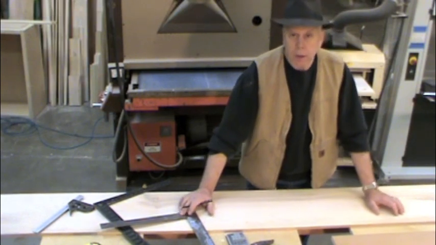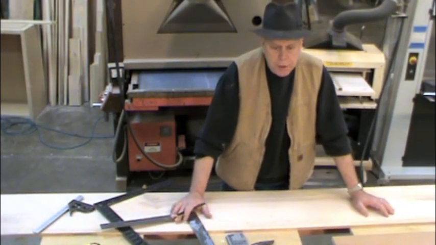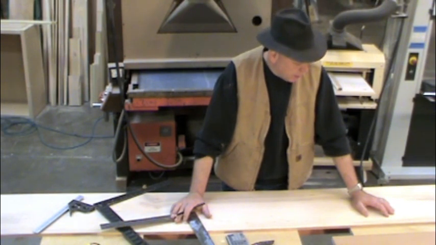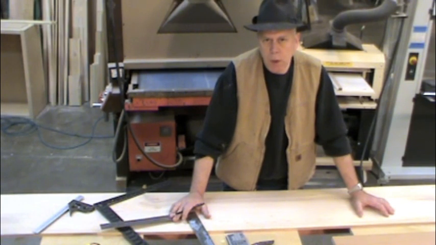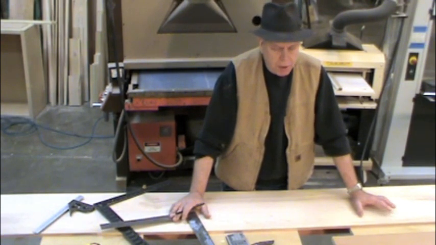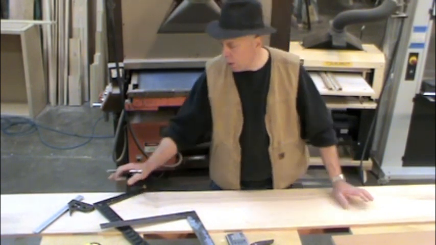On a straight run stair, most of your strength is going to be picked up by screwing into the studs. So you don't have to worry about a great deal of strength coming from the stringer.